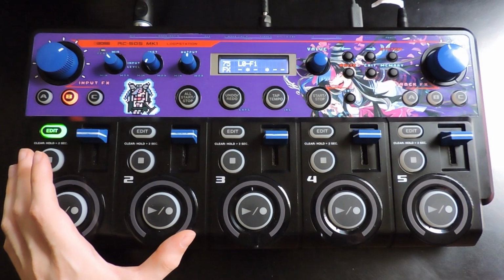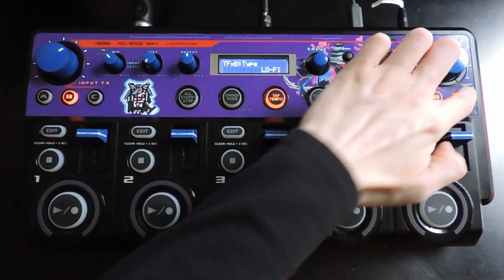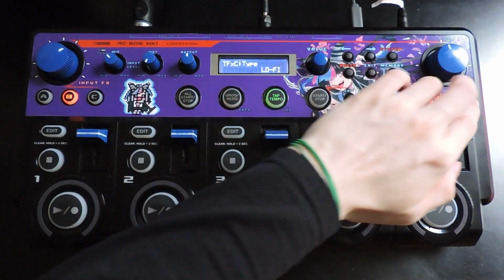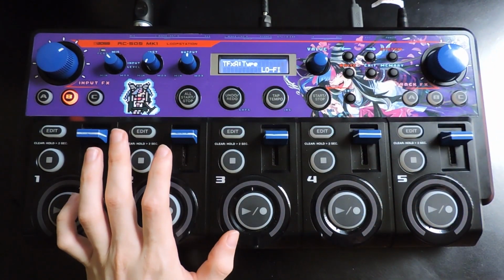Welcome back to another effects tutorial on this loop station. My name is Playgue, and today we're going to be talking about the lo-fi. The lo-fi is available on everything, so that gives us a lot of layering possibilities.